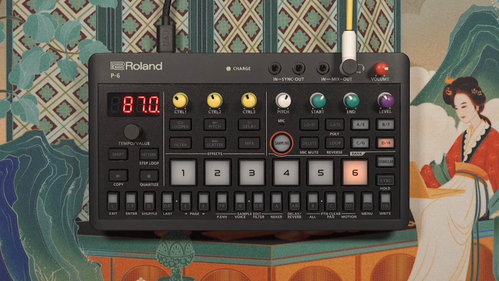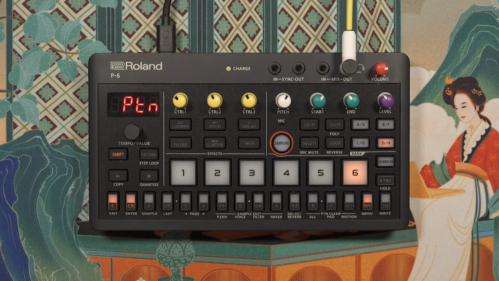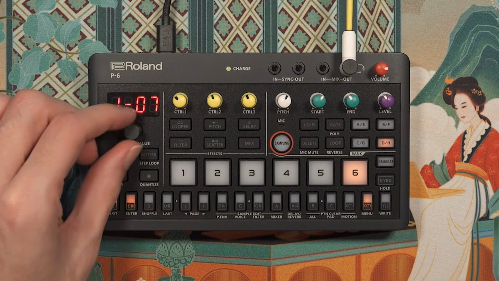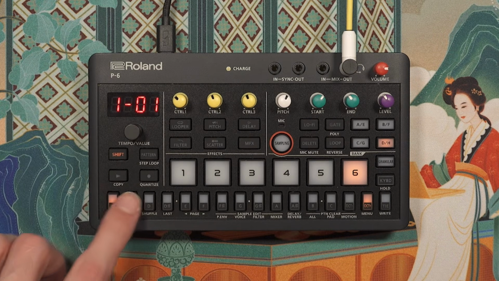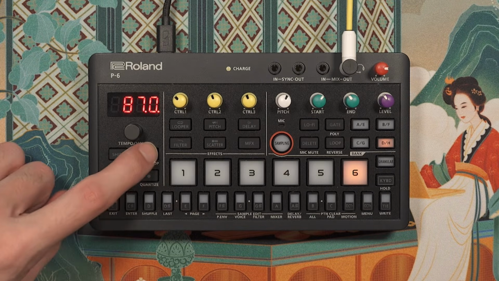So to copy the pattern, hold Shift and then press play. And turn the encoder knob until you see the pattern text, and then select the pattern that you want to paste it to, and press enter. And then make sure you load the new pattern so your old one's still backed up.